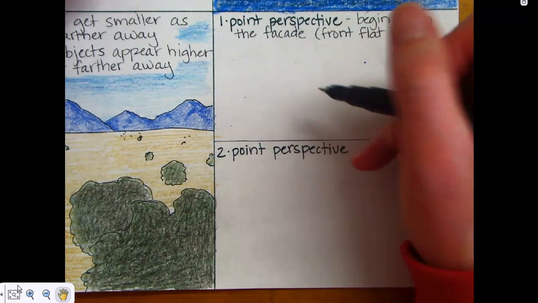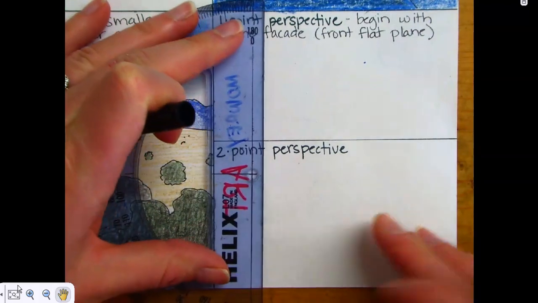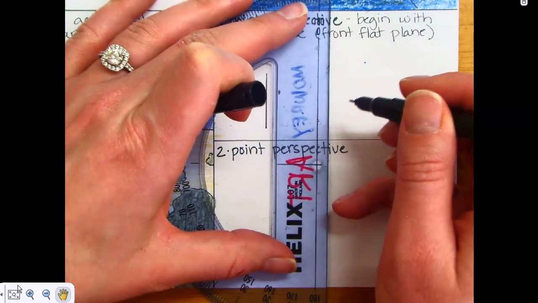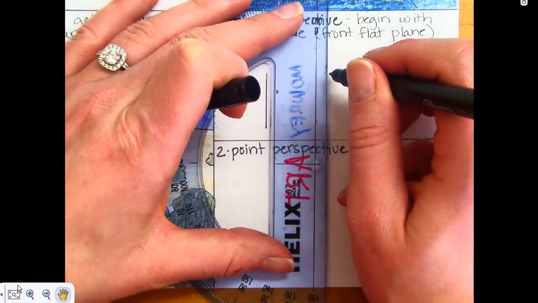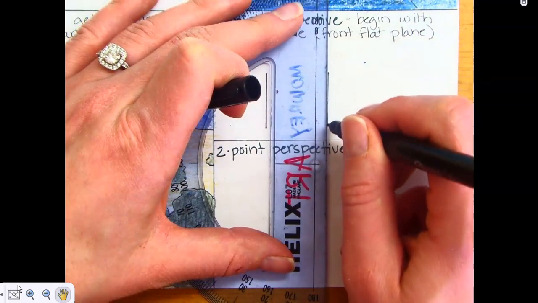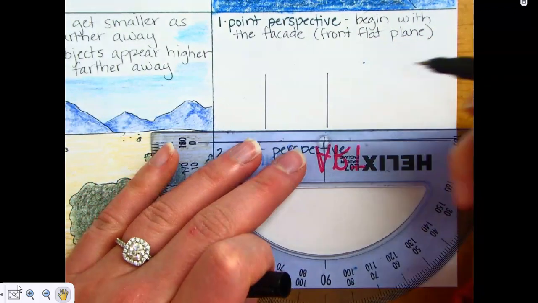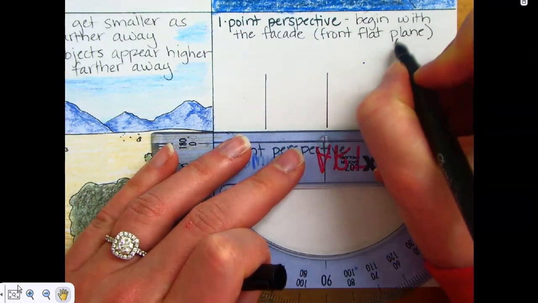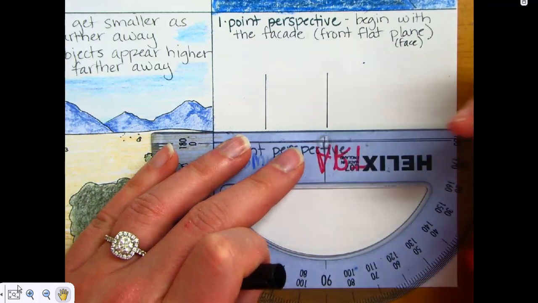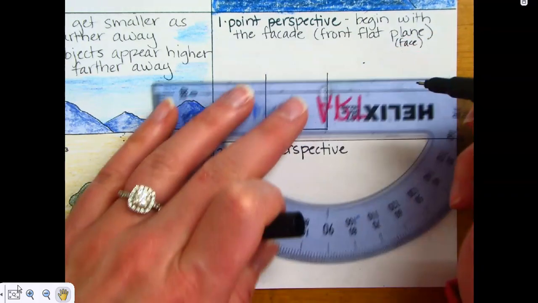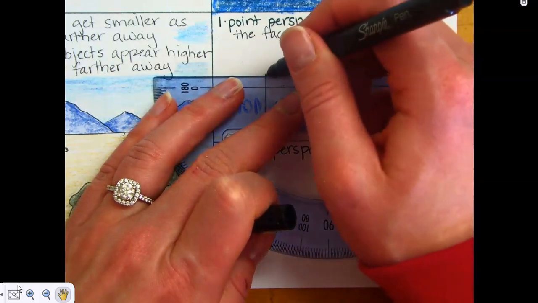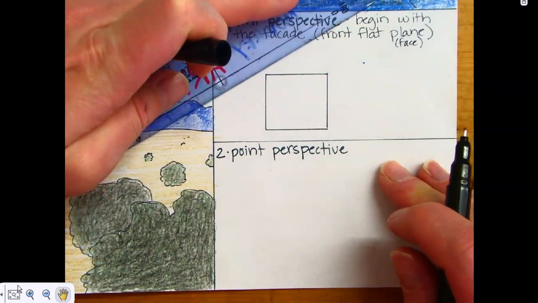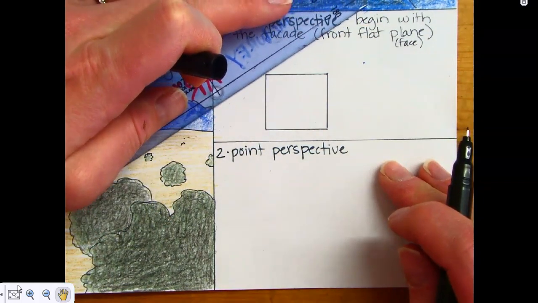So the one over here, I'm going to go ahead and use my ruler so it turns out okay. We're just going to do a basic little box, like rectangular front. So when I say facade or front flat plane, we could also call it a face. That means you're standing, you see a whole side. You're standing like right in front of one side of a house, say.